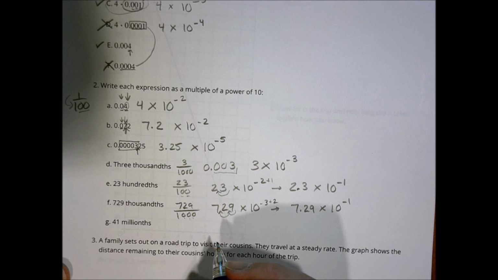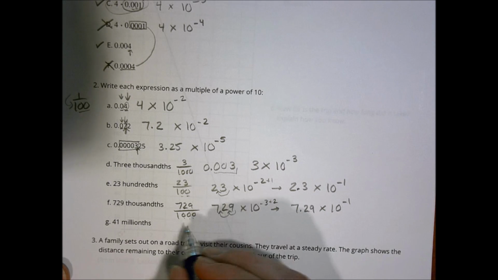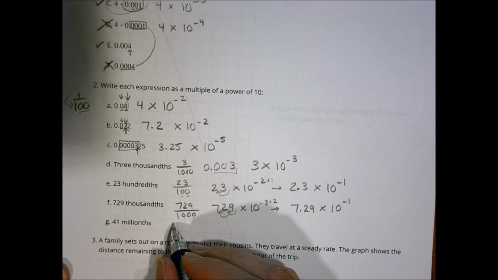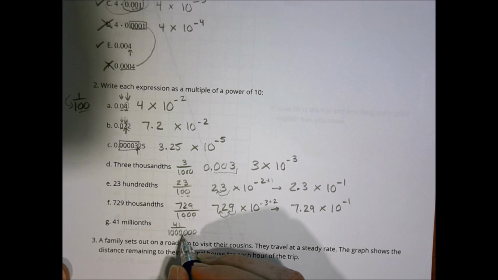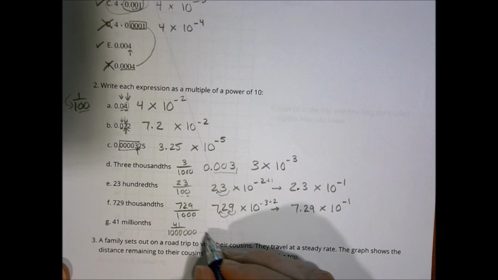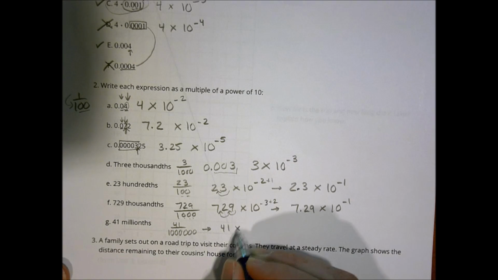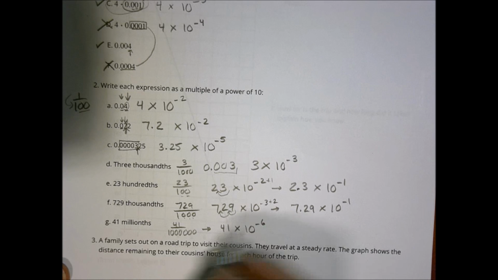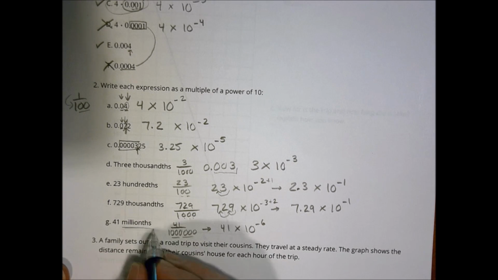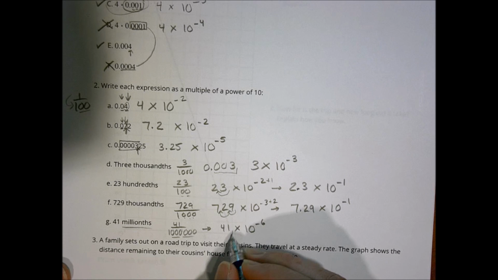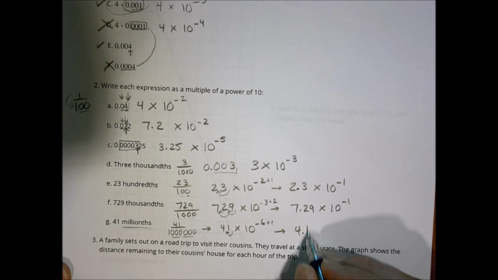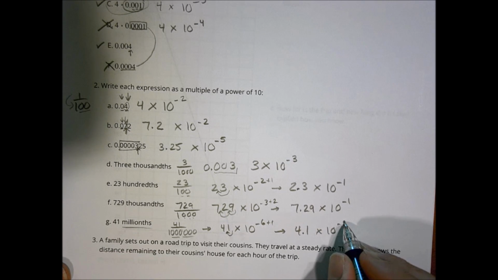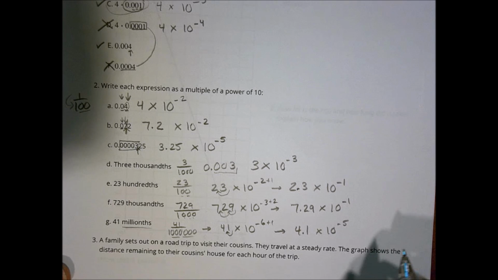And then that last one here, 41 millionths. 41 millionths, that's exciting. So 41 over a million. So that's going to be 1, 2, 3, 4, 5, 6, right? That's a lot of numbers there. So that's going to be 41 times 10 to the negative 6, because there are 6 zeros there, because I'm doing millions. I don't want to leave it like that, so I'm going to move that over 1 space, which means I'm going to add 1 to that exponent. So this becomes 4.1 times 10 to the negative 5th power. And that's the idea. All right, got the idea there?